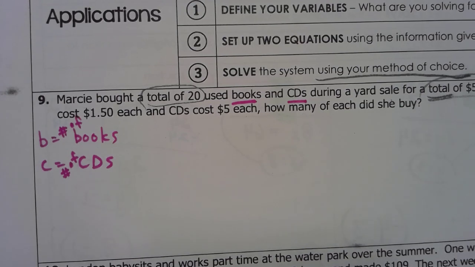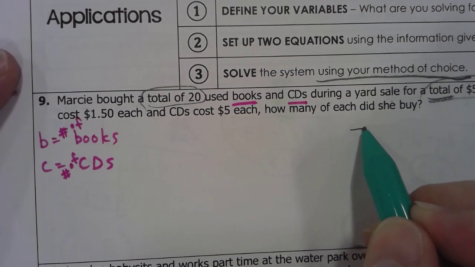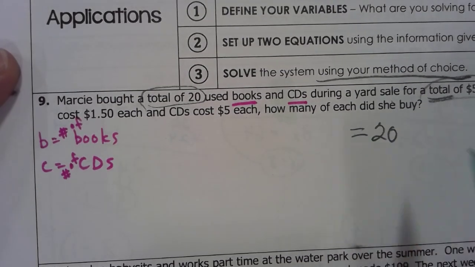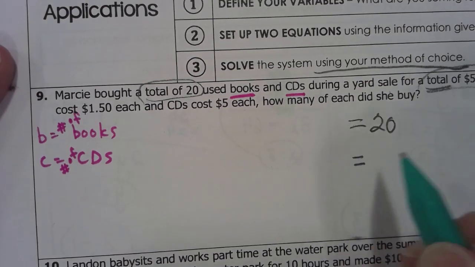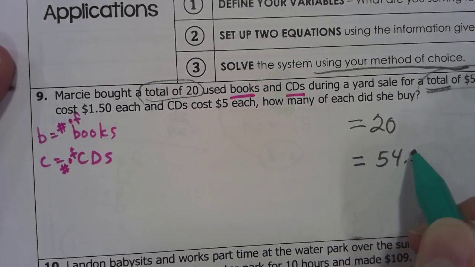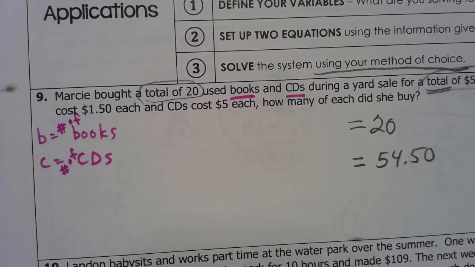So do you see the totals? Guess what? That's the equal parts. One total equals 20, another one equals $54.50. Got it? Don't mess up my stuff.